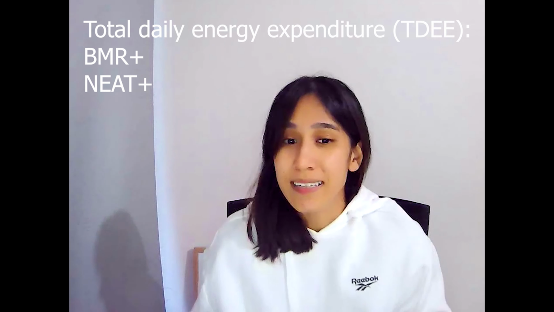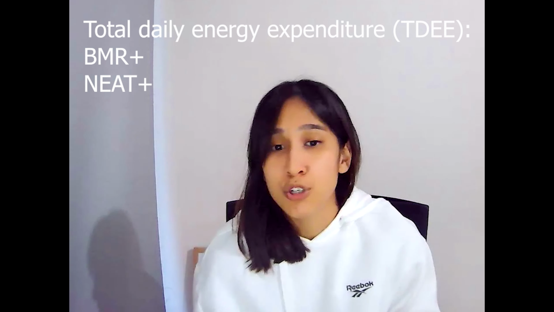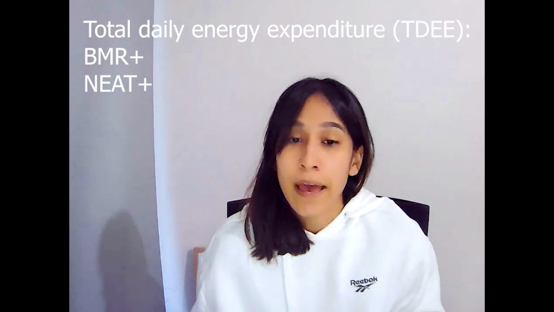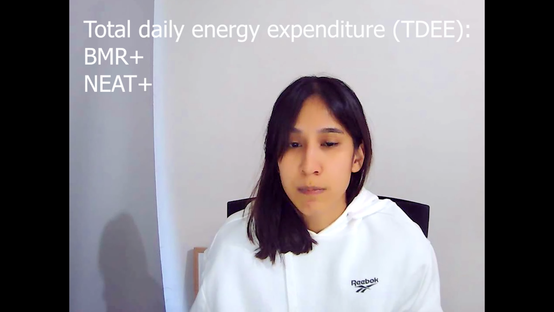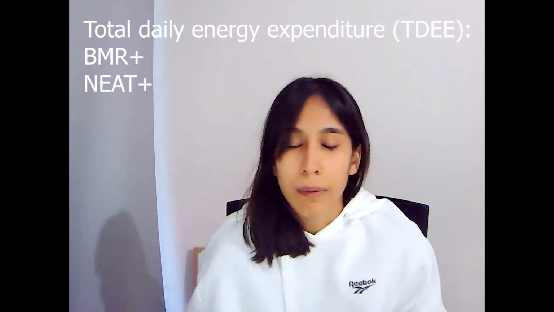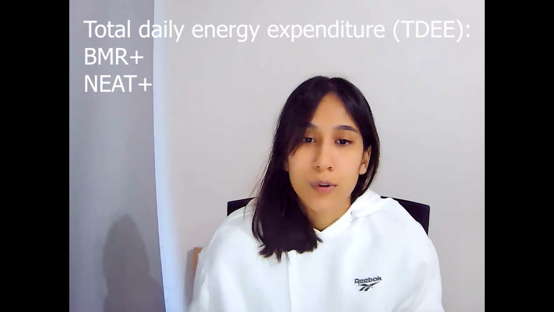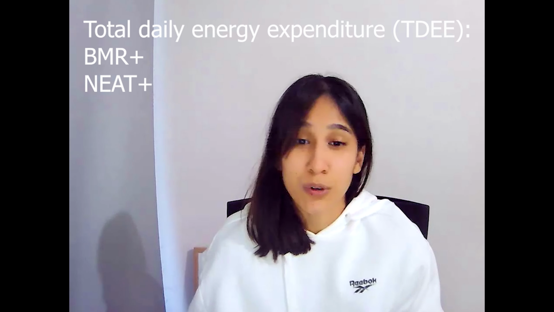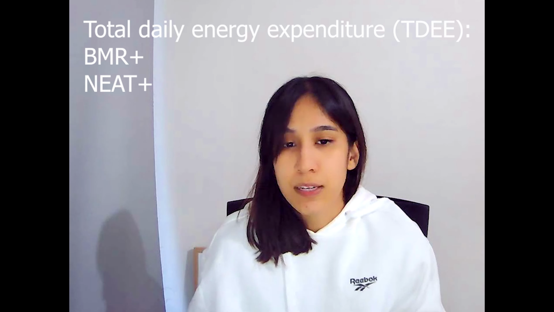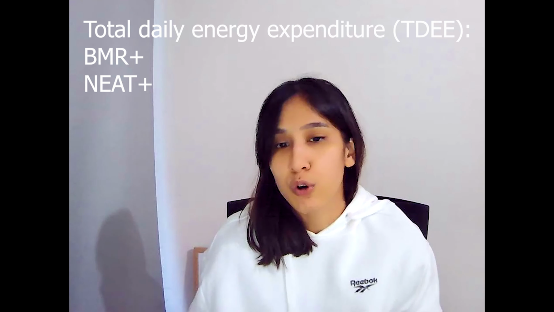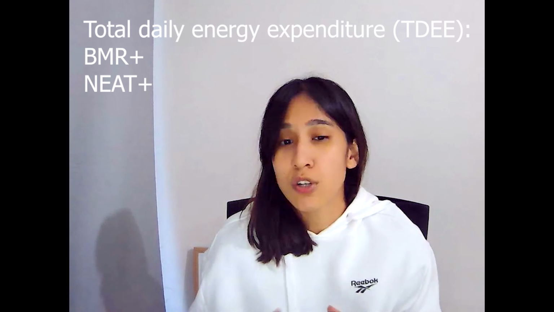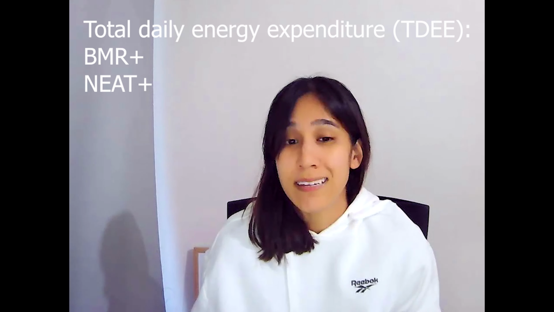The second thing that comes in is our NEAT, N-E-A-T. This is your non-exercise activity thermogenesis. This is how much energy you are expending just by performing simple tasks, moving about in the day, doing your household chores, going to work, going to the toilet, cooking. The amount of energy you expend from those activities constitutes NEAT.